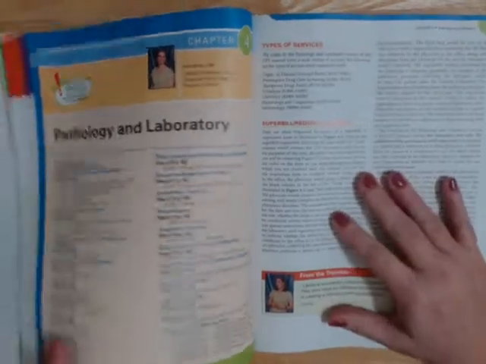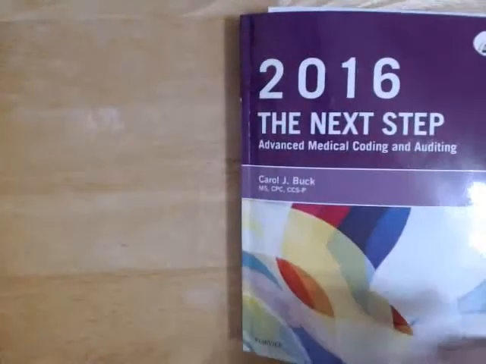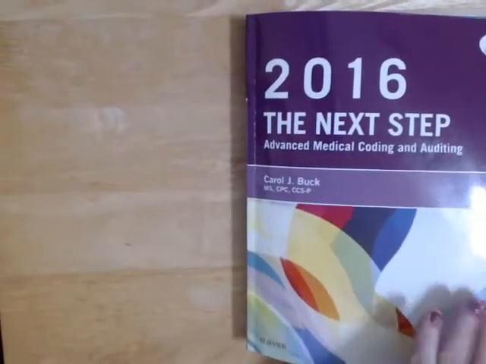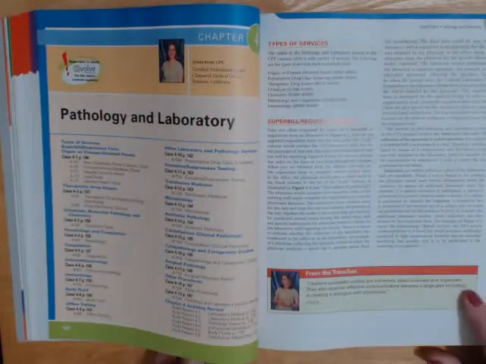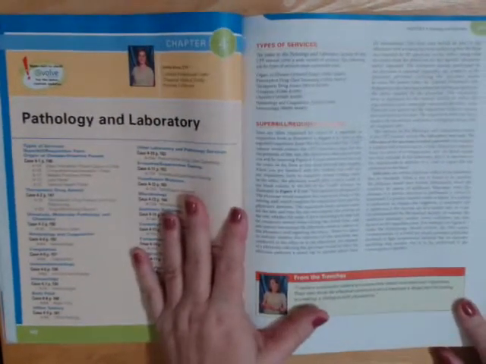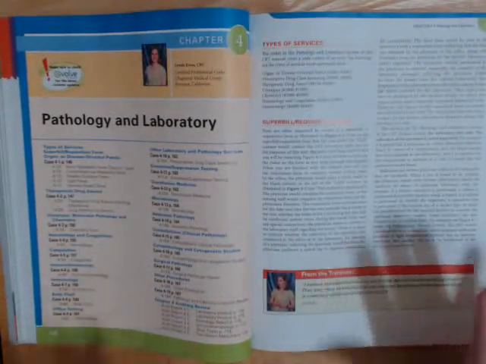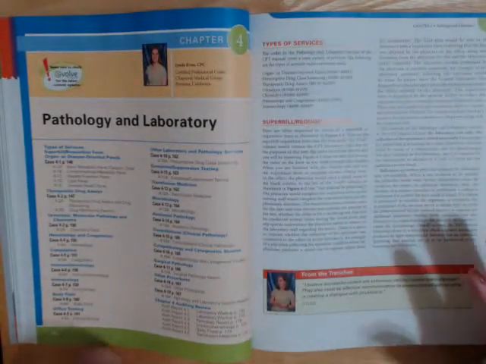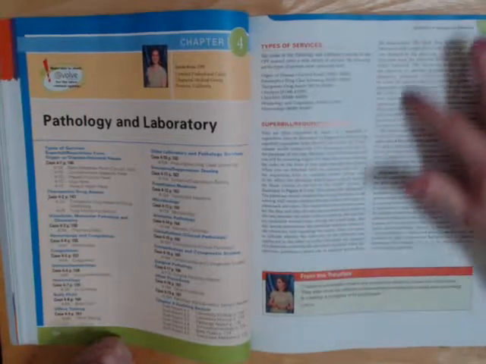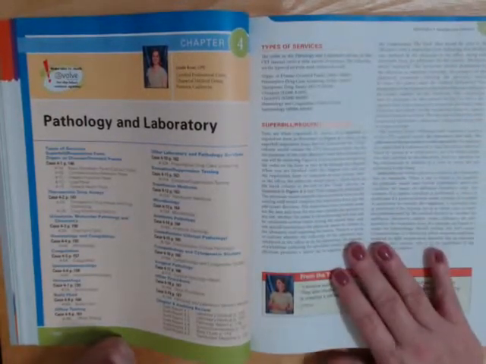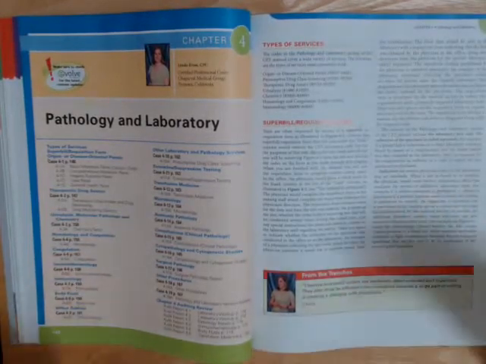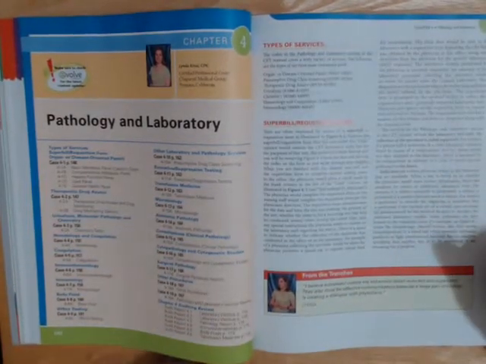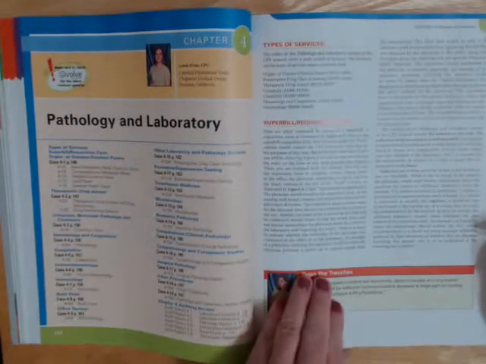Okay, here we go. This is the next step, 2016 next step, chapter 4. This is the pathology and lab. So again, this will start with a little bit of wordy stuff. Good information here regarding superbills. Some people call them pink slips, encounter forms, whatever you're used to them being called. Kind of depends on where you're at in the country.